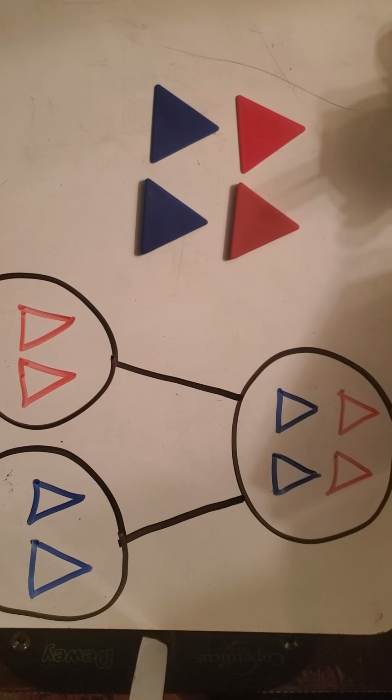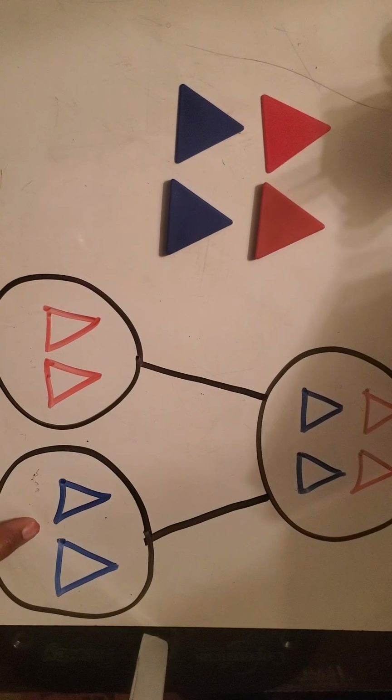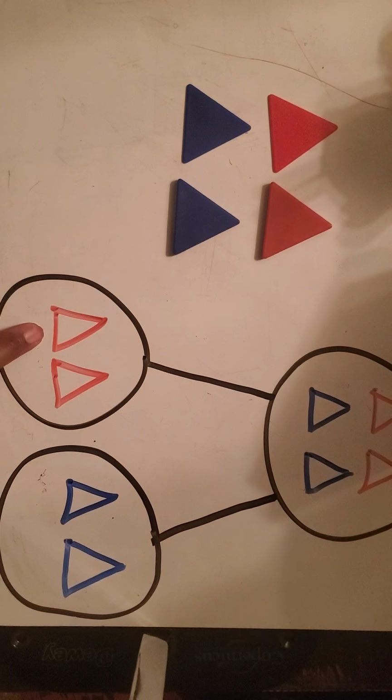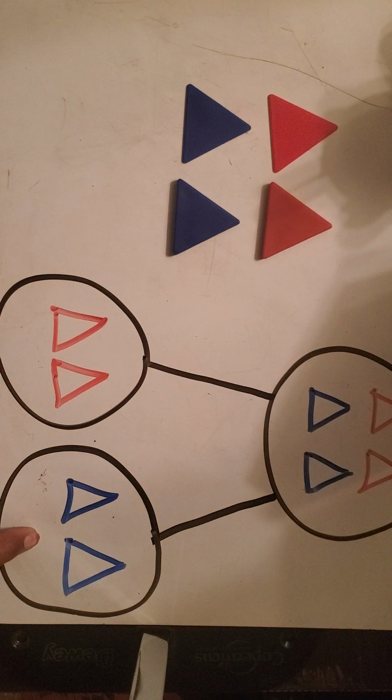All right, so you helped me show how I can take 4 triangles and make them into 2 groups of 2. Here's 1 group of 2, and there's 2 groups of 2. 1 group of 2 and 2 groups of 2.